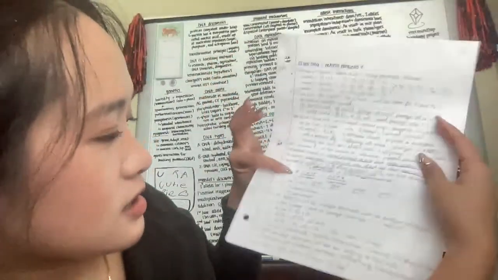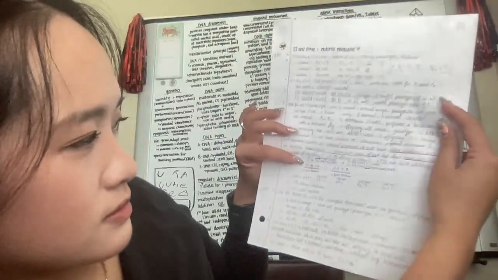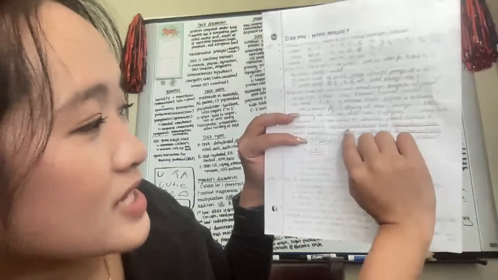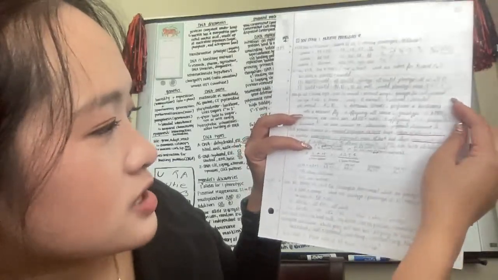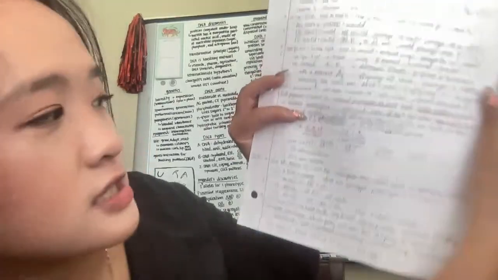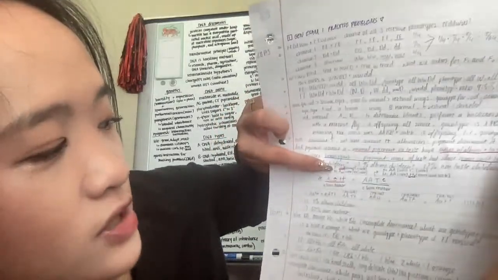Like we're gonna write big A with a blank, because it says normal pigment, so we don't know if it's homozygous or heterozygous. And then we have two small t's because it says that our protagonist has no taste. And then up here, I wrote the father and mother.